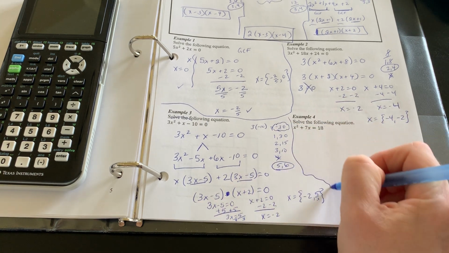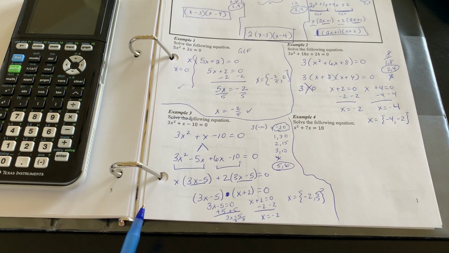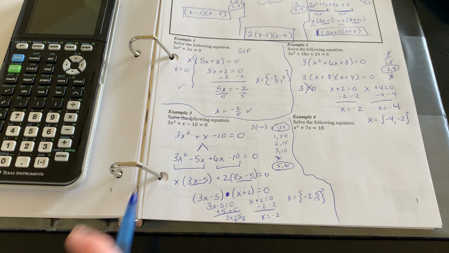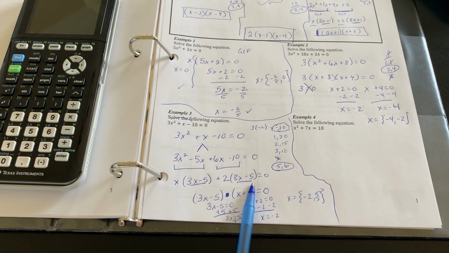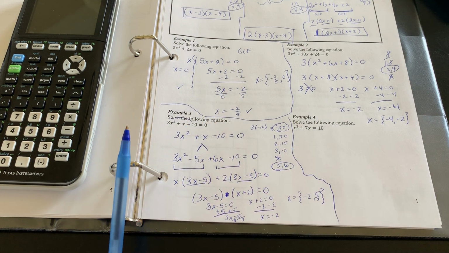Again, number 3 is more of a challenge question, knowing how to factor with a leading coefficient greater than 1. I am not super worried about this one at this point, okay? You should focus on number 1 and number 2.